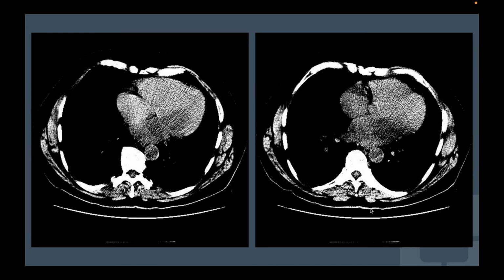So before I go to echo, any of the residents out there or students, any differential here for what we're seeing? Or what we think we're seeing? It could be a left atrial myxoma. I guess that would be the number one that would come to my mind. Very good. If it were truly a mass in the left atrium, that was the first thing on our mind as well.